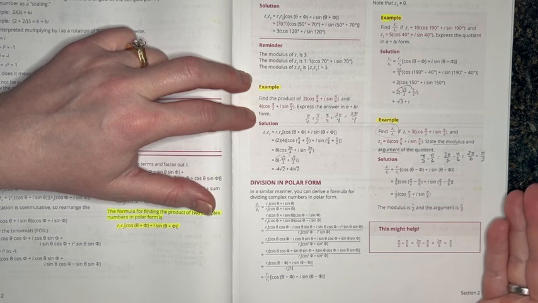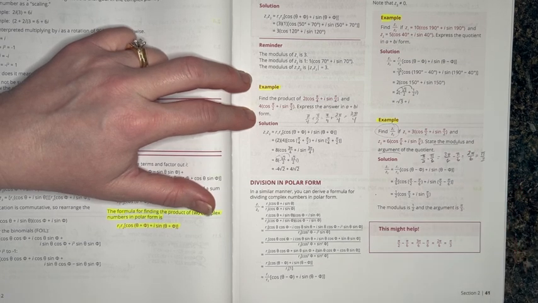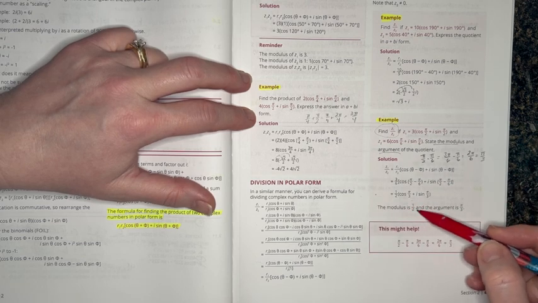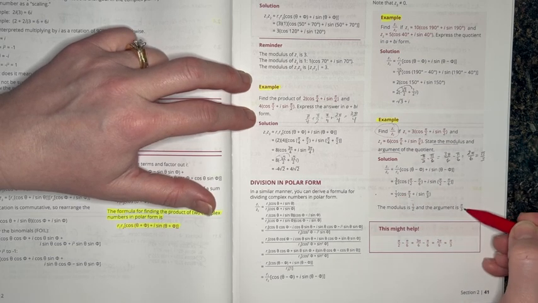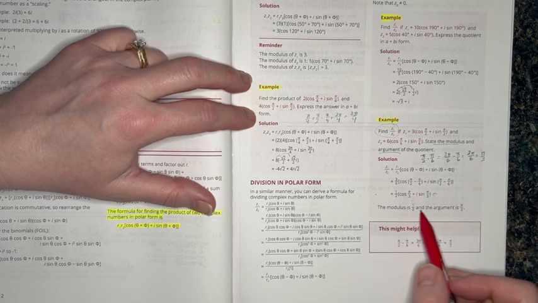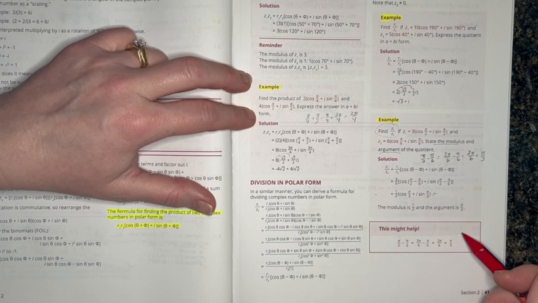That's the first part of this equation. They want us to state the modulus. Remember, the modulus is just the R. And in this case, the R ended up being 1/2. The argument is just the theta, and that is pi over 3. Okay, so in solving this, we really did answer these two things, but they wanted us to state them separately, and so there they are. All right, let's turn the page.